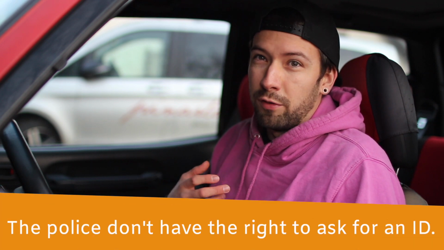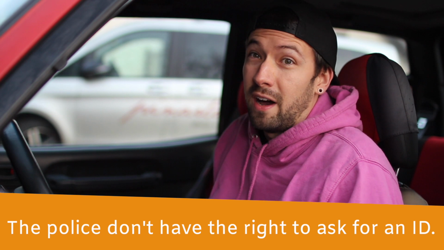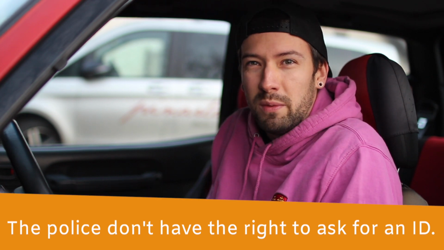Above all, in the UK, the police or other authorities simply do not have the right to ask you for an ID. It's just not the way we do things in the UK. They might ask you to identify yourself, in which case they would ask you a series of questions, and then they would check the computers and database to make sure that it is you who you are saying you are.